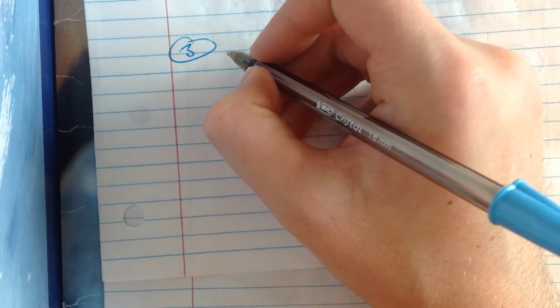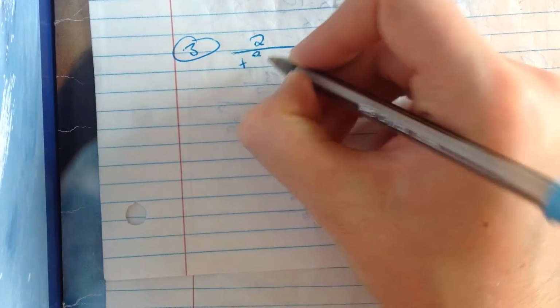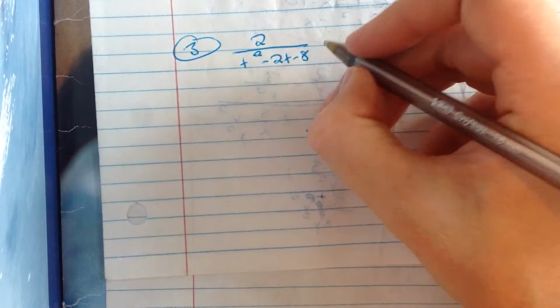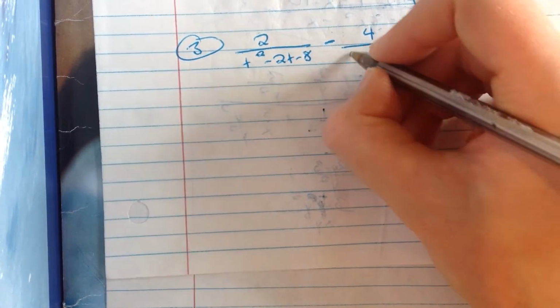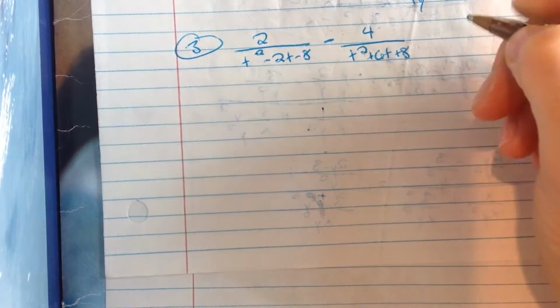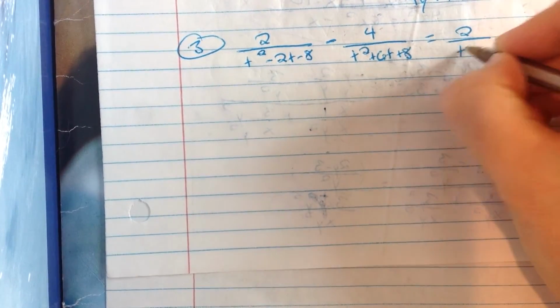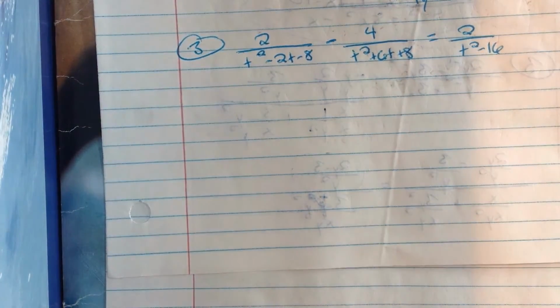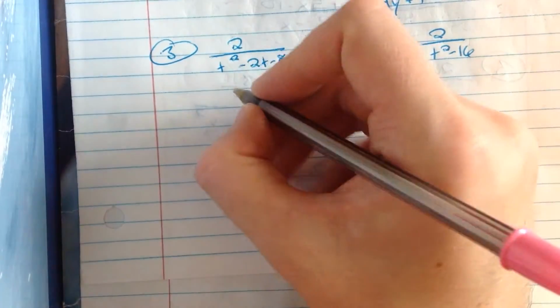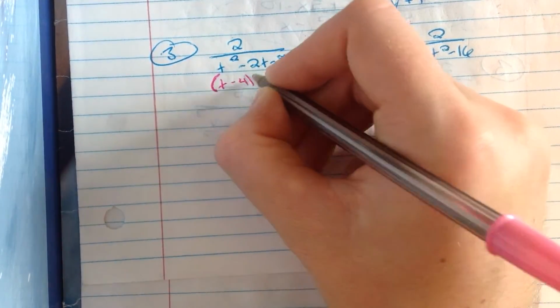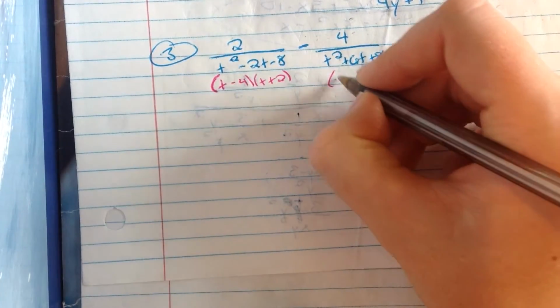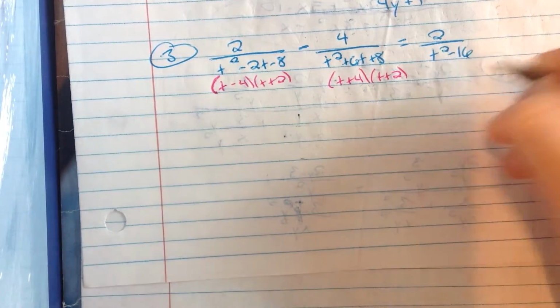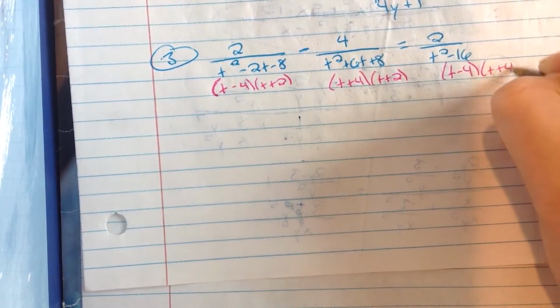Say we're given a different equation. For example, say we're given 2 over t squared minus 2t minus 8, minus 4 over t squared plus 6t plus 8, equals 2 over t squared minus 16. First off, I'm just going to write down what they factor to below in pink. So this factors to become t minus 4, t plus 2. This factors to become t plus 4, t plus 2. And this is t minus 4, t plus 4.